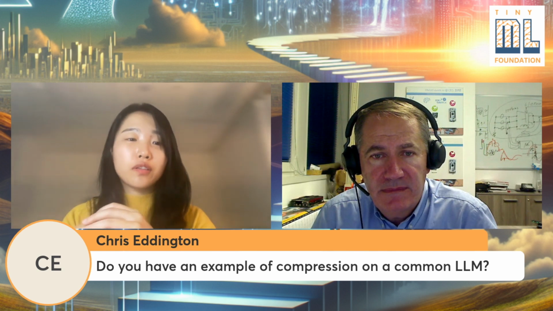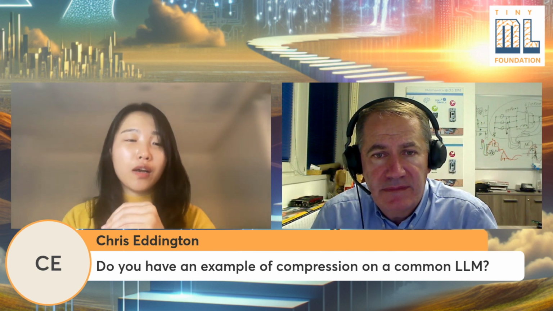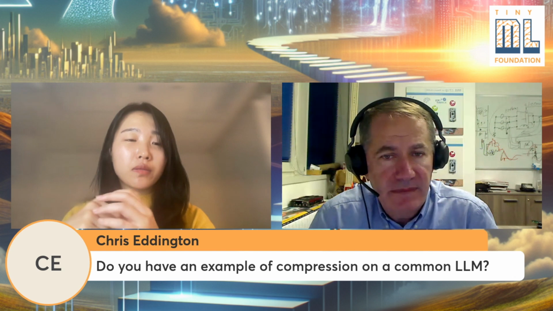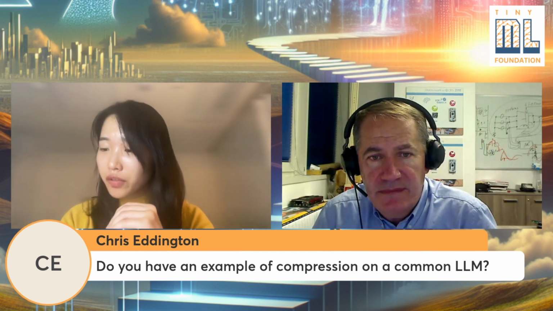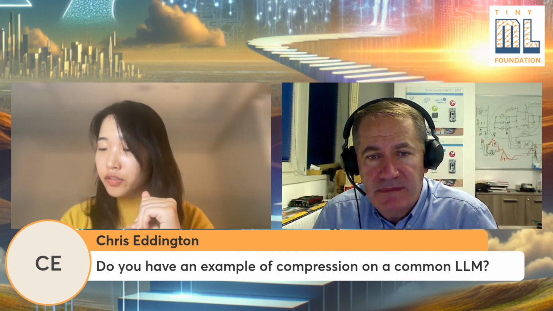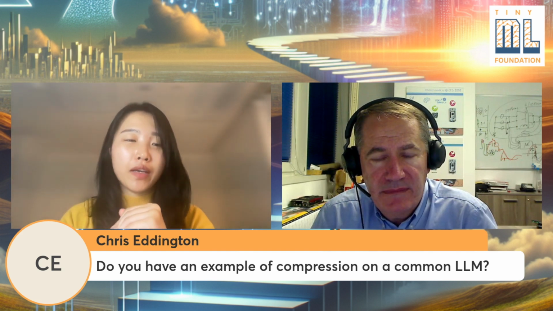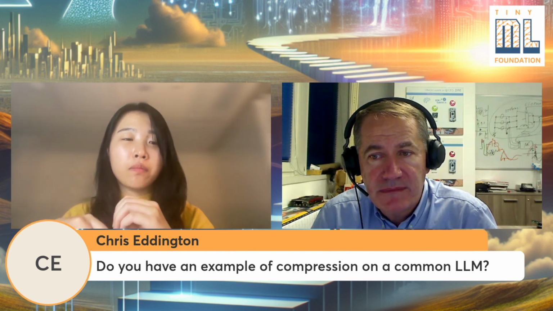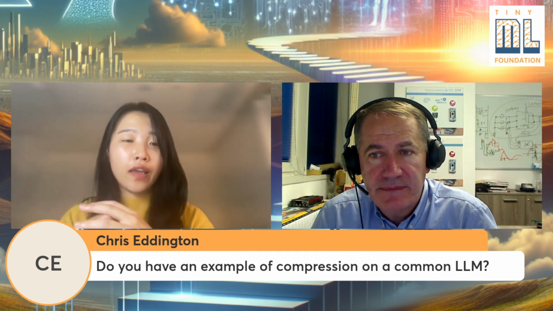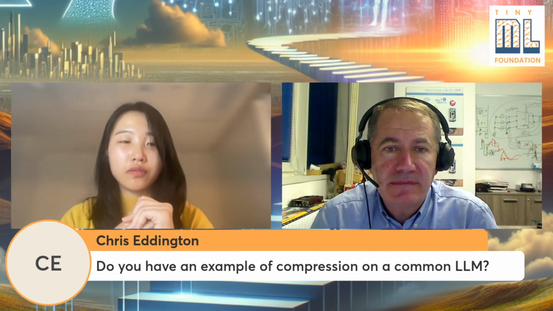You can download the open Llama 2 models for the llama.cpp framework. So I am considering opening my code to the public, so that you can easily apply the dynamic compression to any large language models.